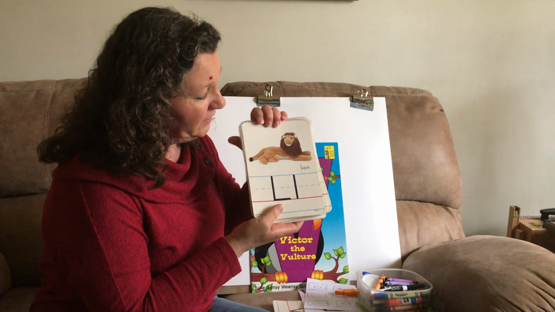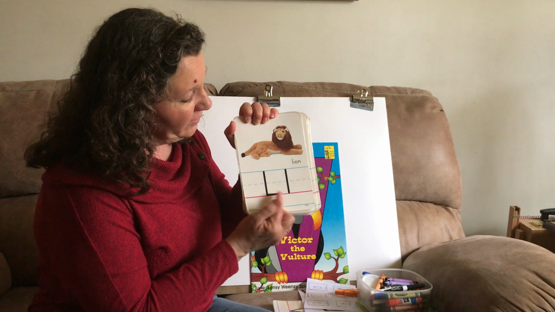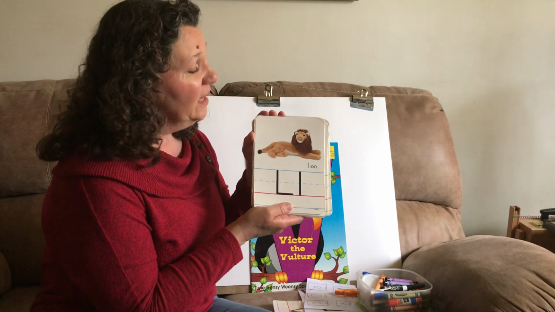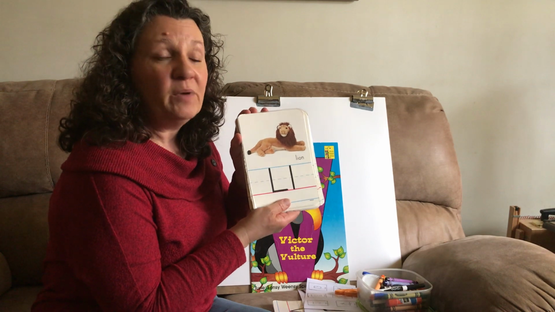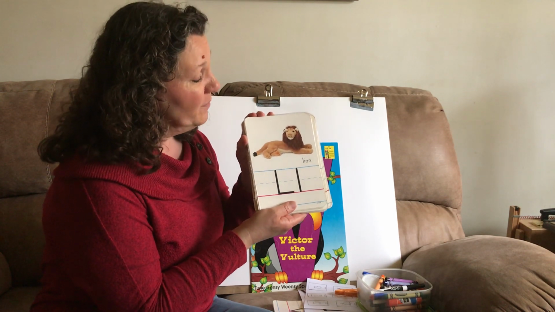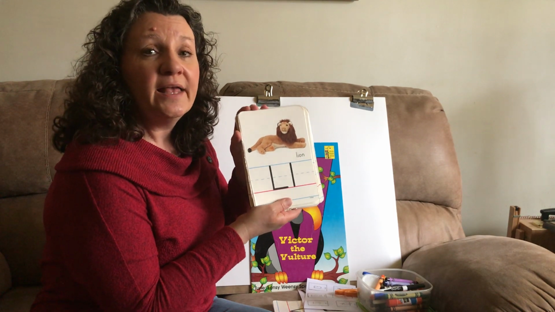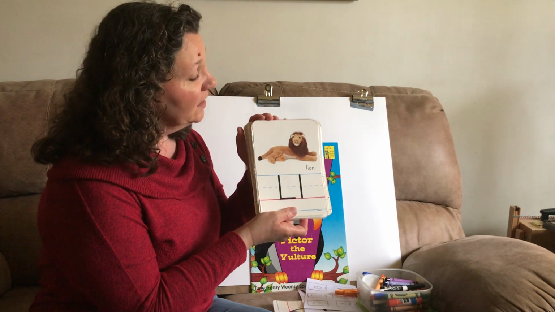And what letter is this one? L. We have our capital L, and our lowercase l makes the L sound. Lion and ladybug and lollipop. L is for lion.